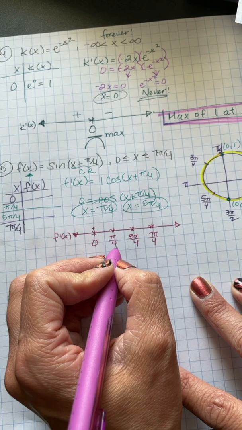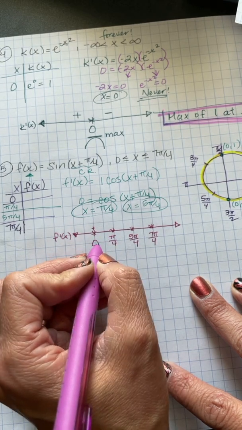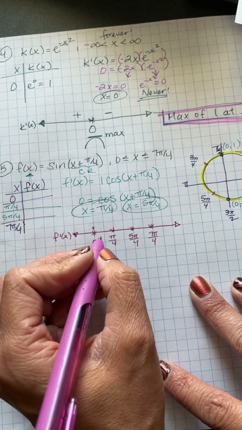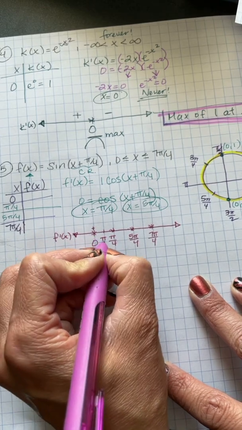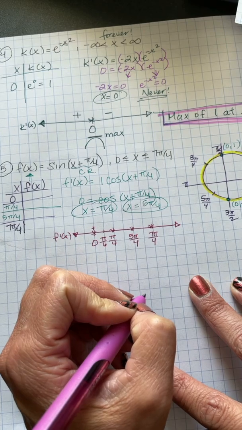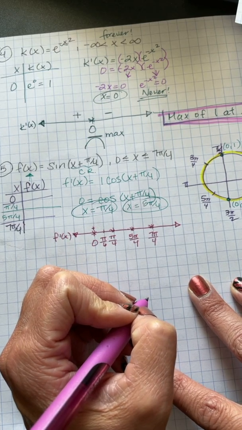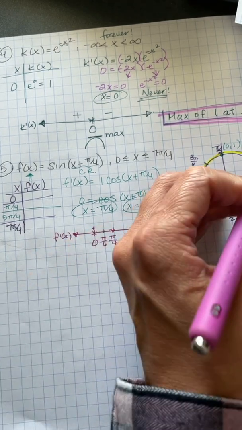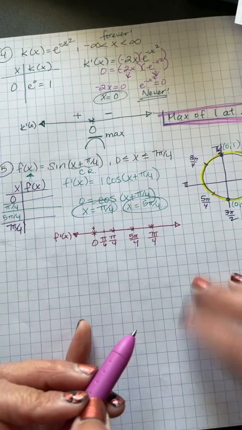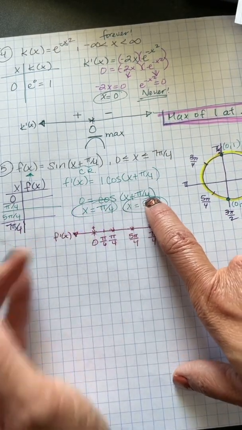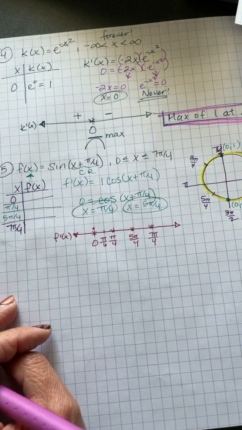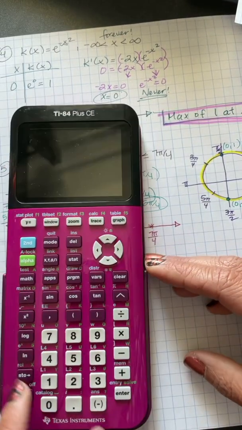And then at pi over 4, I need something in between, so maybe pi over 6, because that would be before pi over 4. So it goes pi over 6, pi over 4, pi over 3, and then pi over 2. If I plug that in, pi over 6 plus pi over 4, I don't want to figure that out, so I'm just going to use the calculator.